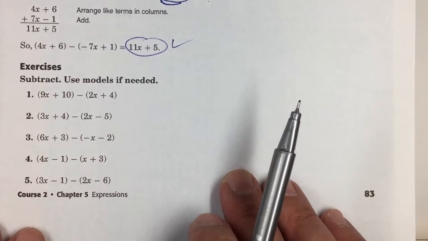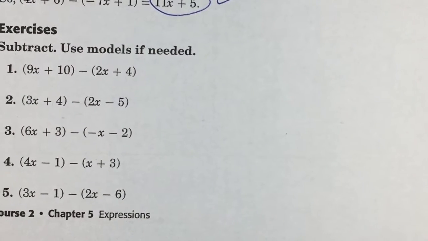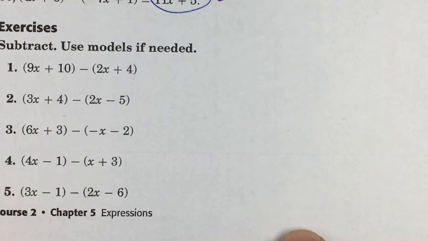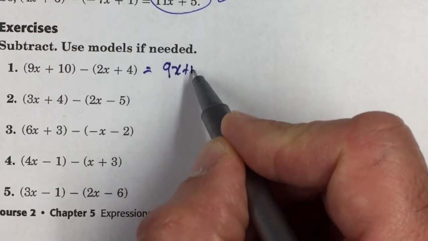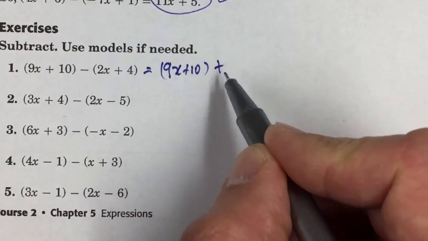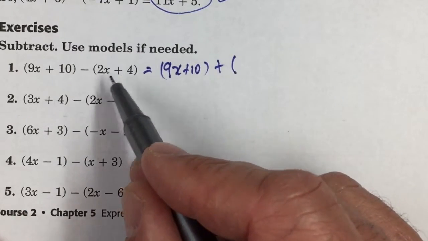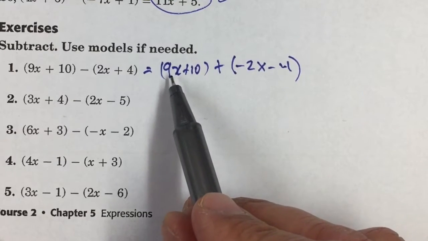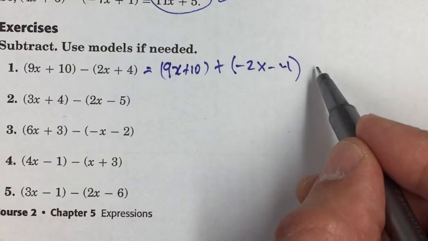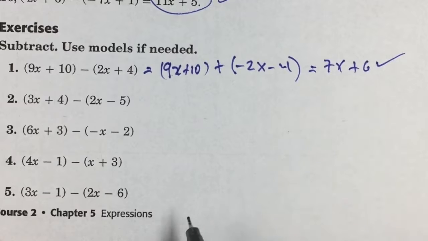Let's go now to the other exercises. The first one is going to be subtract 9x plus 10 from 2x plus 4. So the first thing we do is rewrite this as 9x plus 10, and we're going to add the additive inverse of the other one, which means changing the signs in 2x and 4, negative 2x minus 4. Then we go normally, adding or subtracting the x's. 9x minus 2x is going to be 7x, and 10 minus 4 is going to be 6. This is my final answer.